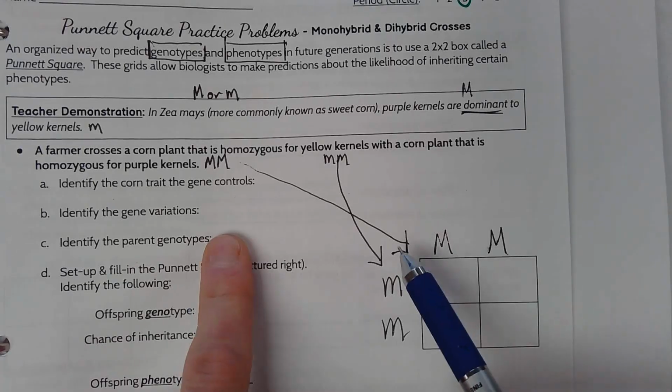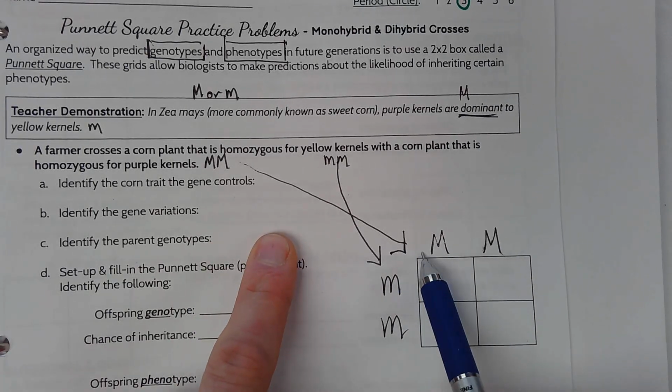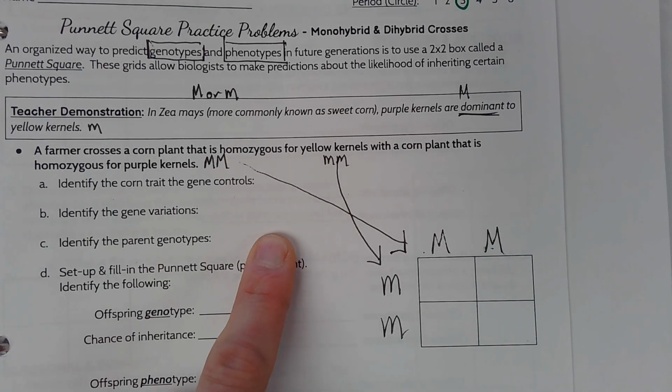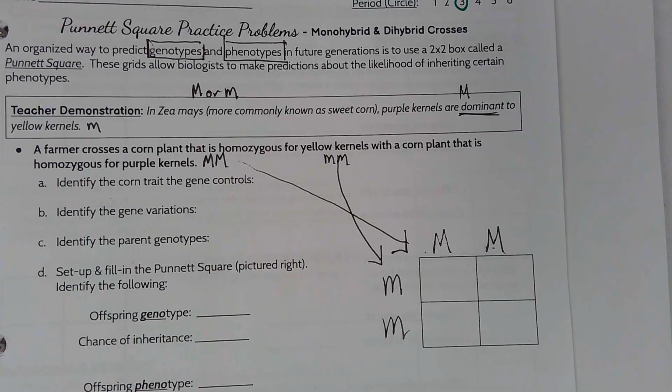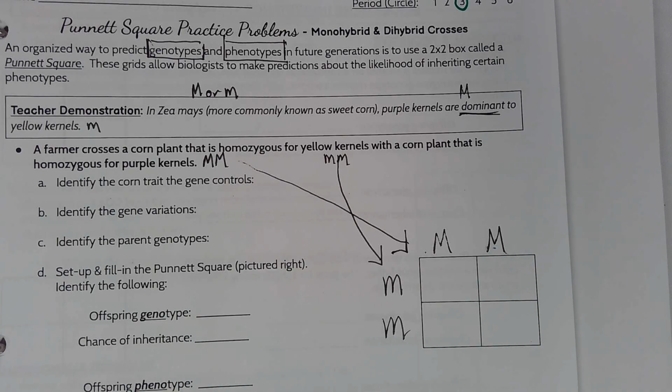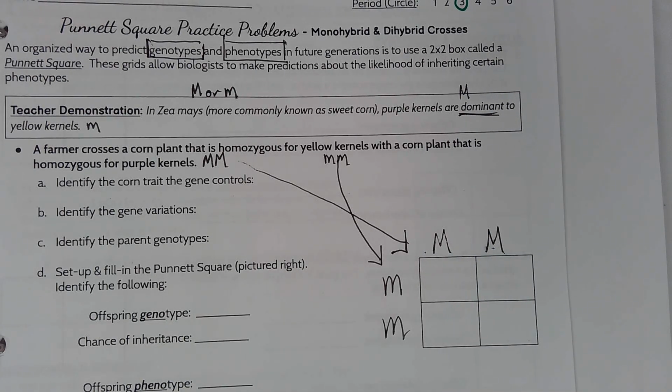Okay, let's back up from yesterday. Why did we know to put capital M on the top? Okay, so what's dominant? Yep, so the purple kernels are dominant. How did we know that it was going to be capital M?